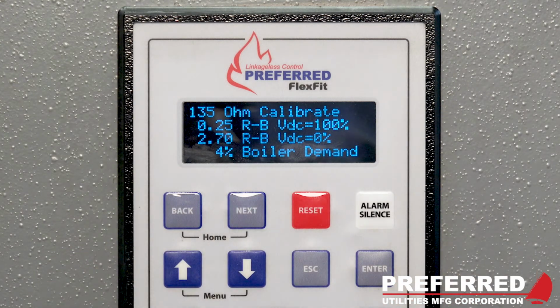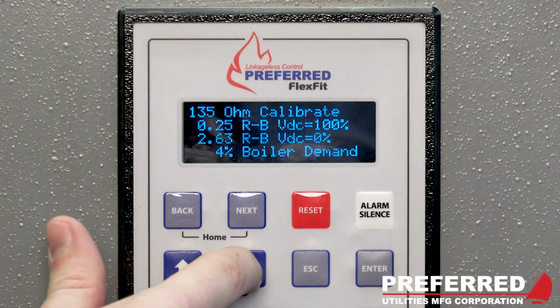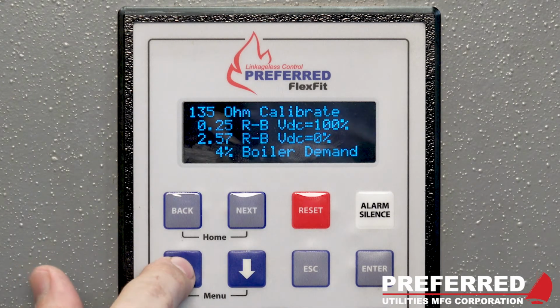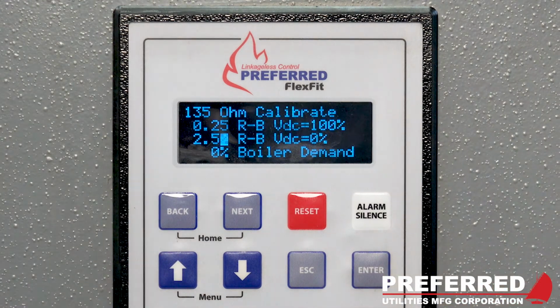Currently, the value is 2.70. We're going to change it to 2.577. In this case, we'll make it 2.58 for rounding. As you can see, making that change adjusted our firing rate signal to the proper 0%.